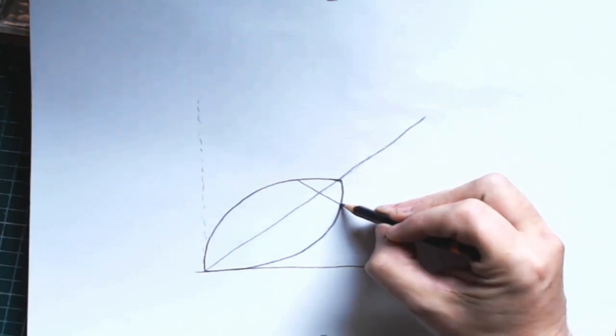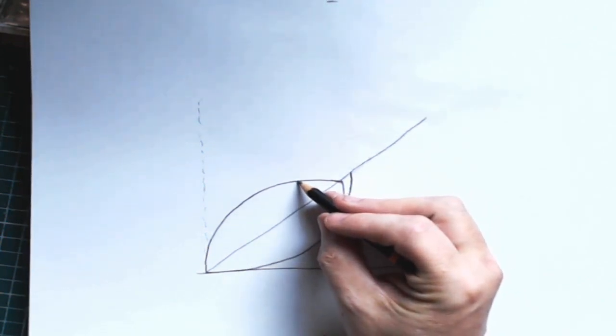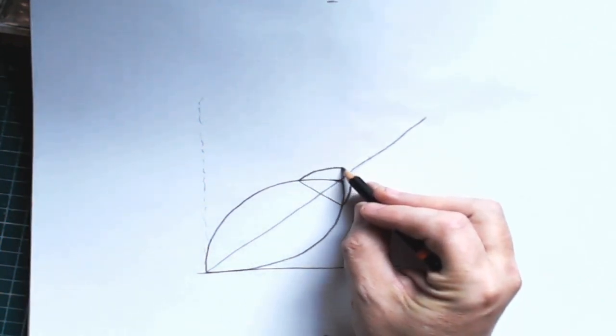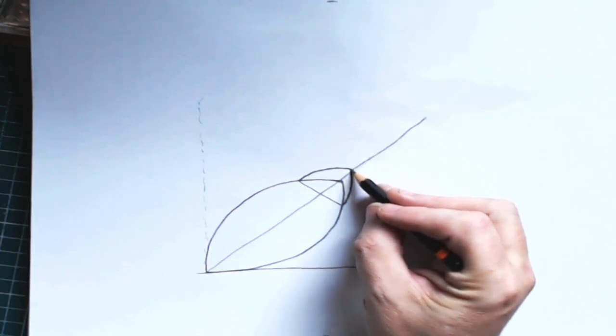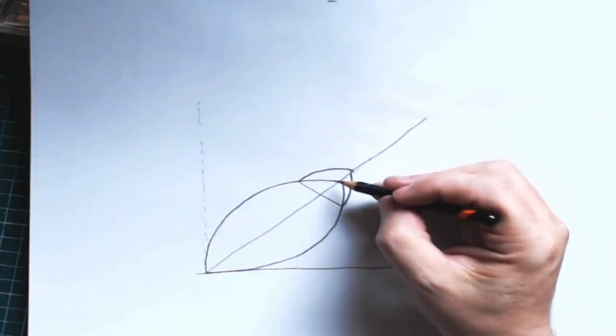From there on, I want to go virtually up like that and bring that round and curve it to the point where that is. That gives you your basic head.